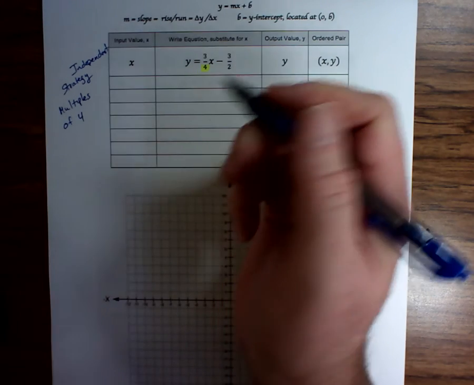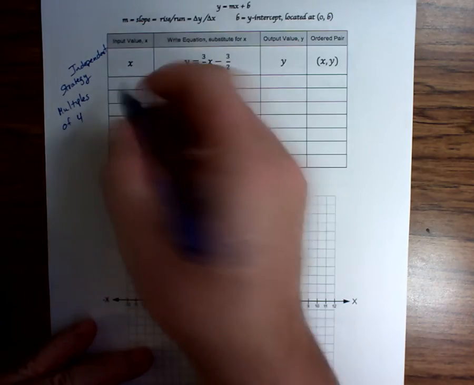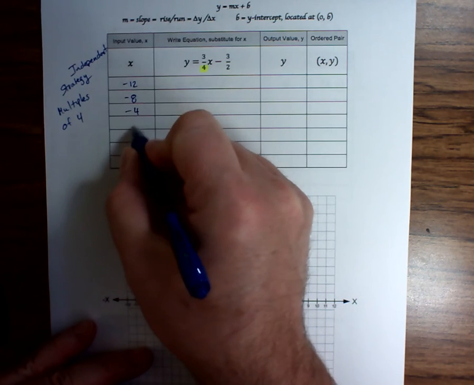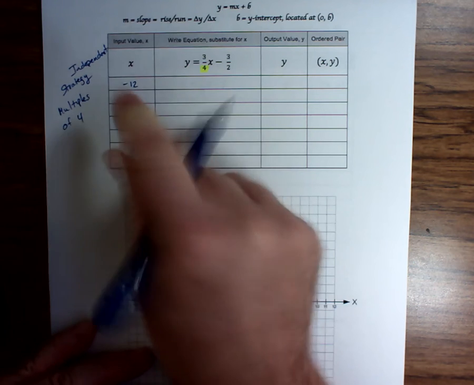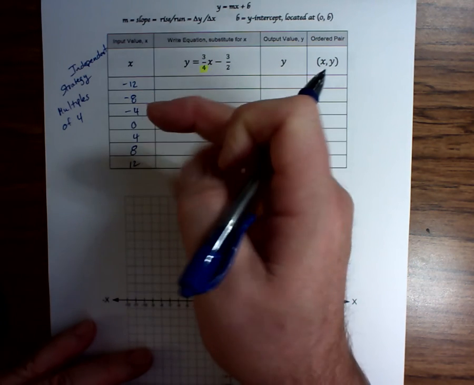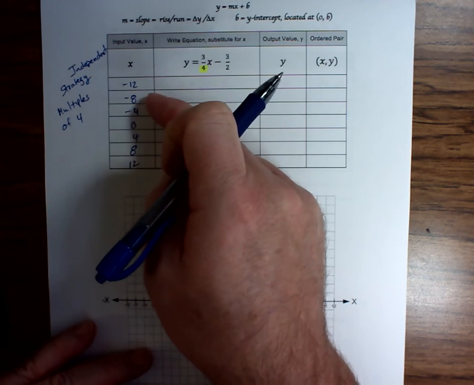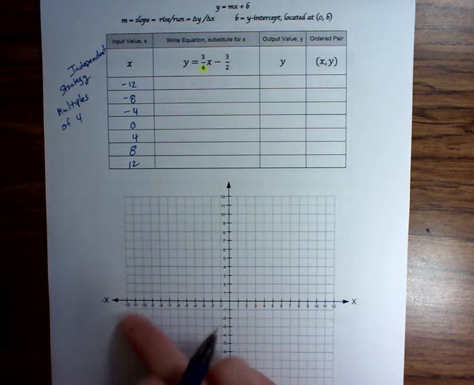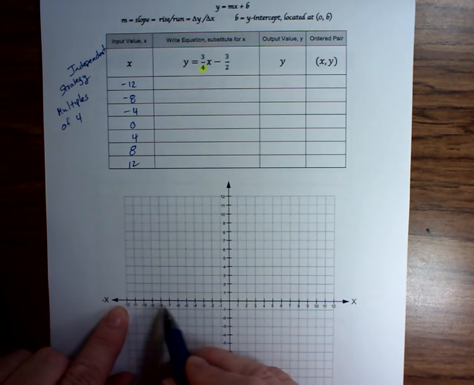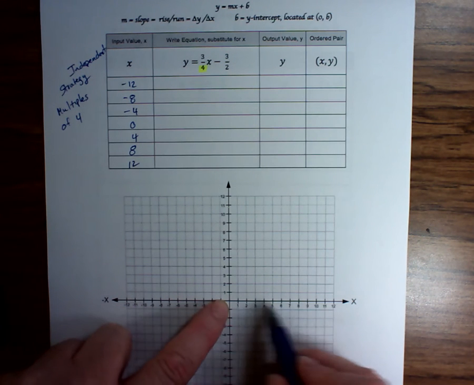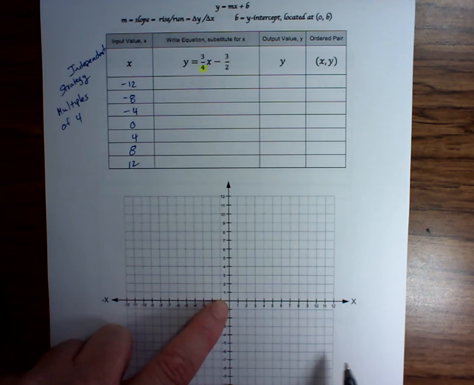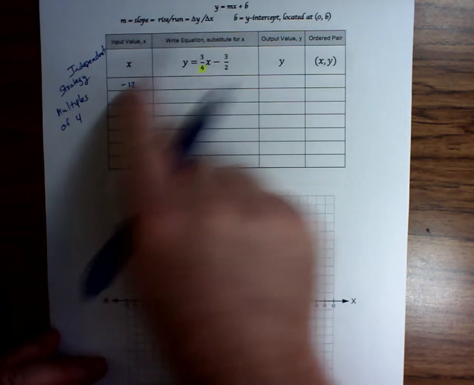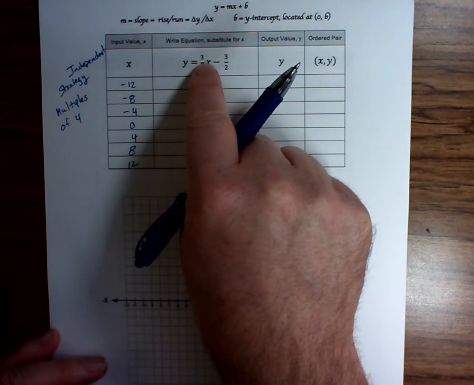Now you could start on the negative side or the positive side. I tend to start on the negative side. Negative 12, negative 8, negative 4, 0, 4, 8, and 12. Notice that I didn't go negative 12, negative 8, negative 4, 0, 12, 8, 4. I want to go along the number line and look at how the number line goes. Negative 12, negative 8, negative 4, 0. Next is 4, then 8, then 12. Okay, now I'm set. These are changing by 4. That's going to make the y's change by the numerator, by 3.